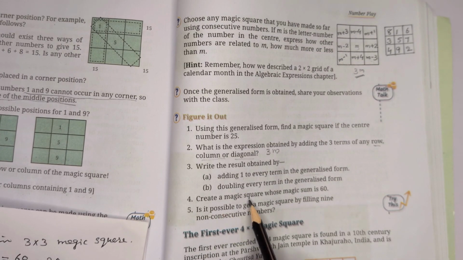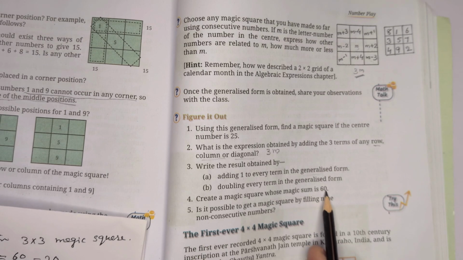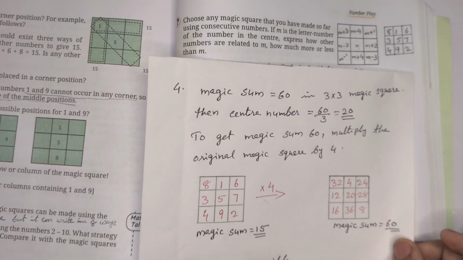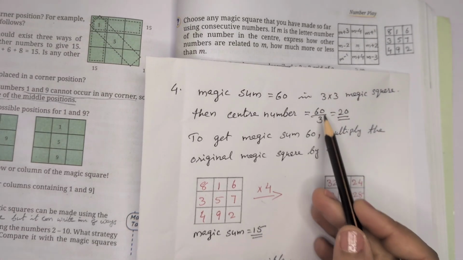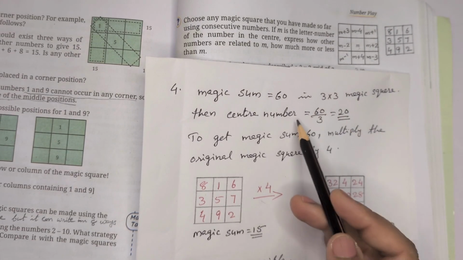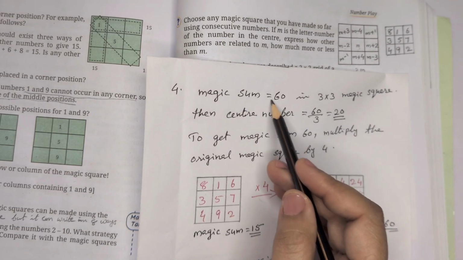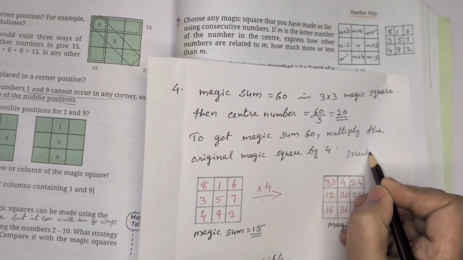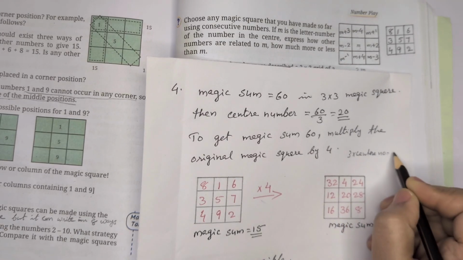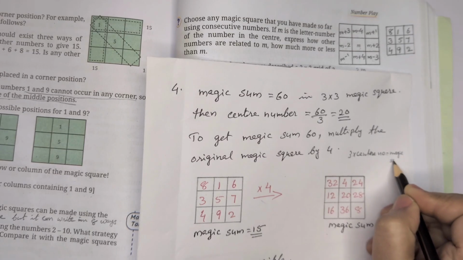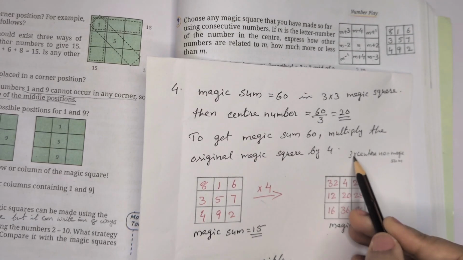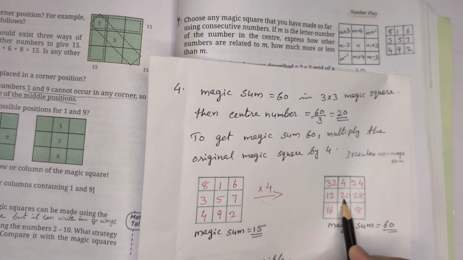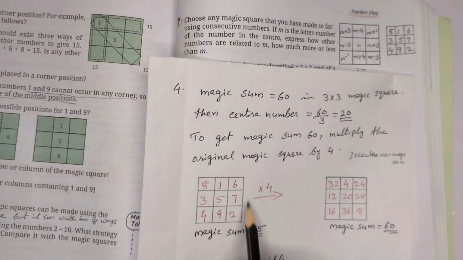Question number 4. Create a magic square whose magic sum is 60. Magic sum is 60, which means the center number is supposed to be 60 by 3, which is 20. We know that 3 into center number is equal to magic sum. Magic sum is always 3 into center number. Here the magic sum is 60, so 60 by 3 is 20. 20 is the center number. So first you have to write 20 here.